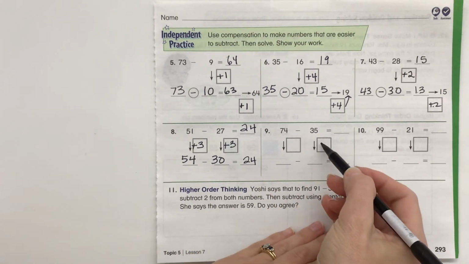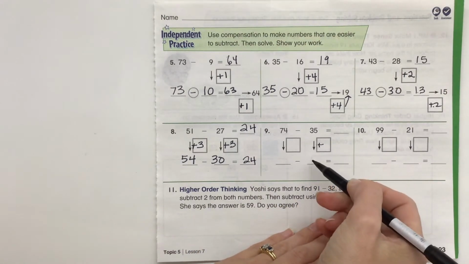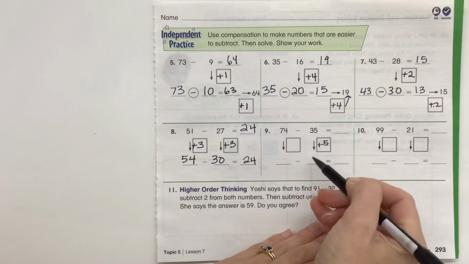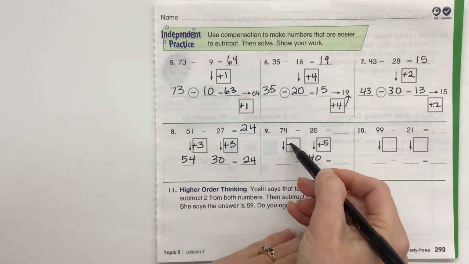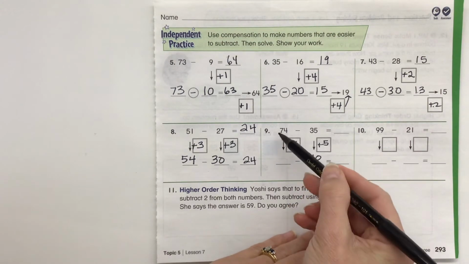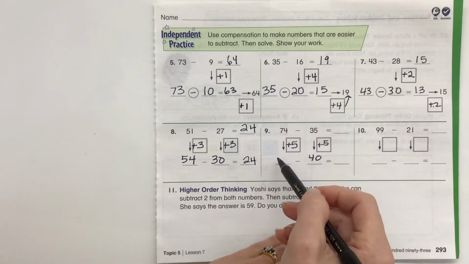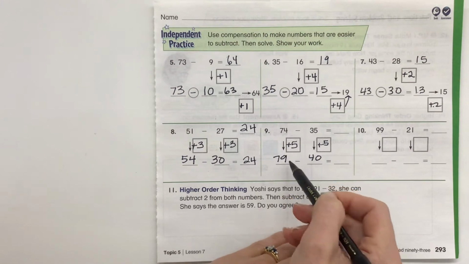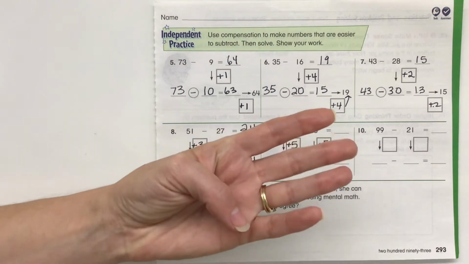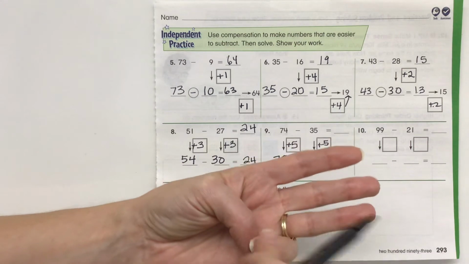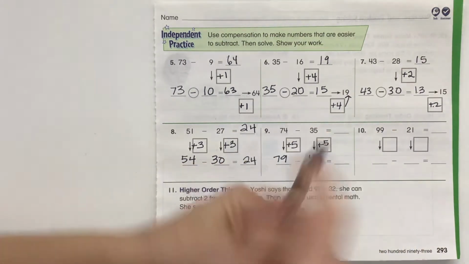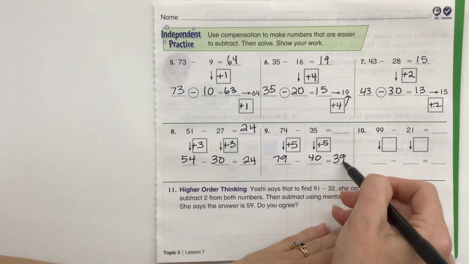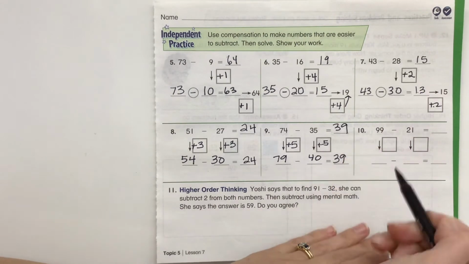Okay, 35 plus what will get me up to the next biggest group? Plus 5 will get me to 40. If I add 5 on this side, I also need to add 5 on this side. So 74 plus 5 is 79 minus 40. I'm going to count backwards, 4 groups of 10. 79, 69, 59, 49, 39. So I get a difference of 39.